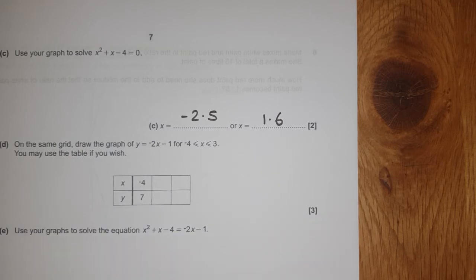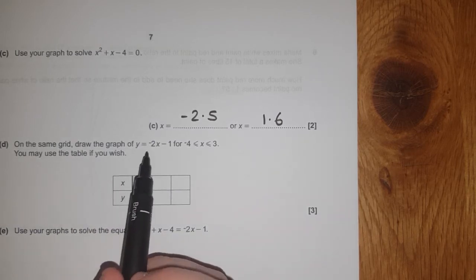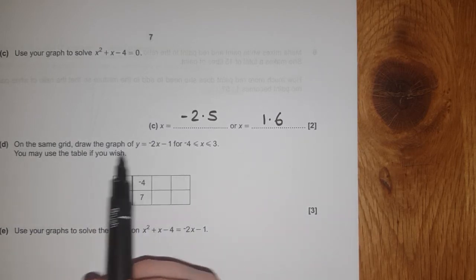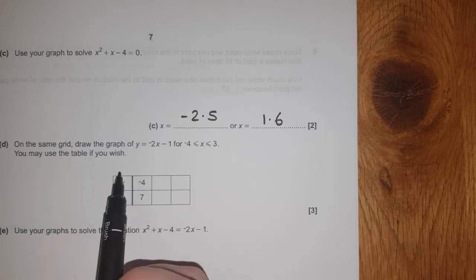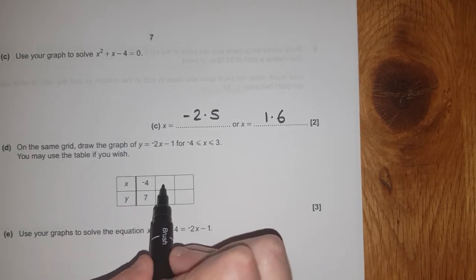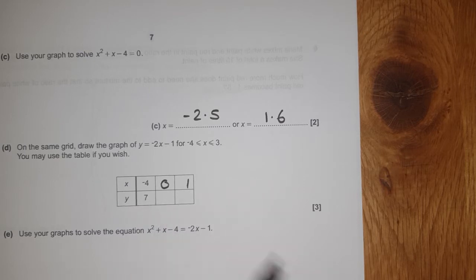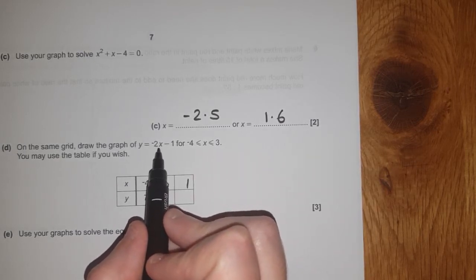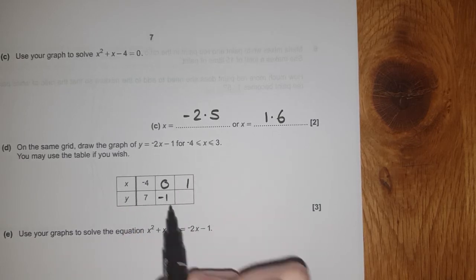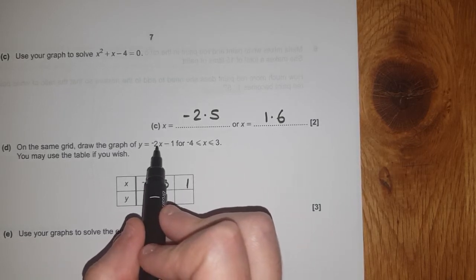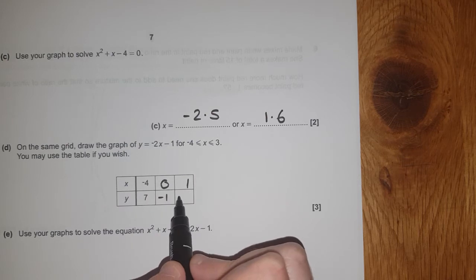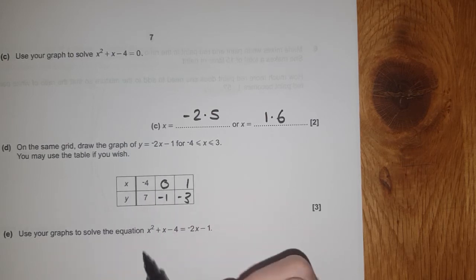Next, we want, on the same grid, you're going to draw the graph of y equals minus 2x minus 1. You can use the table if you wish. It's up to you if you do. All you'd need to do is pick some x values. So, for example, if I picked 0 and 1, all I'm going to do is chuck those values in. Minus 2 times 0 is 0. Minus 1 is minus 1. Minus 2 times 1 is minus 2. Take away another 1 is minus 3. I'm going to plot those three coordinates to get my line.